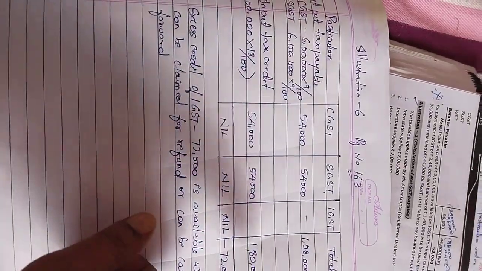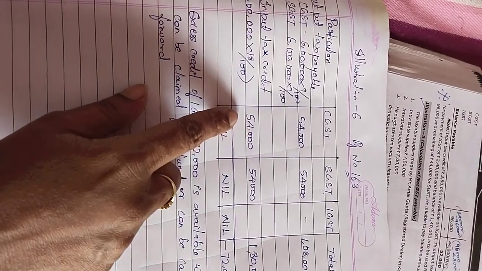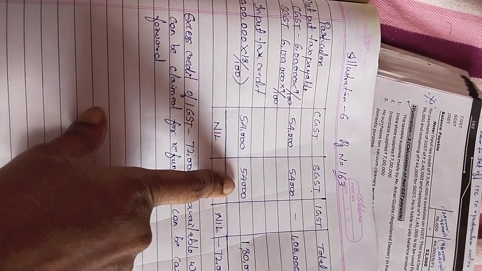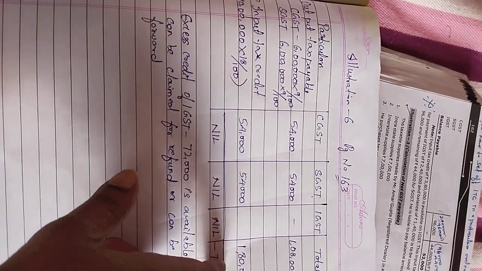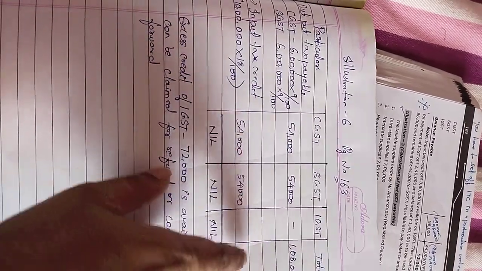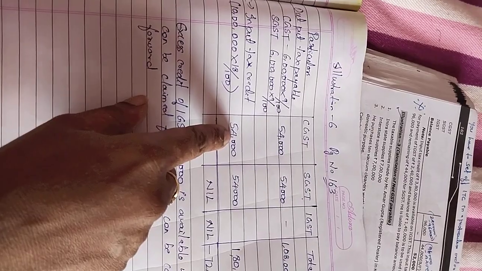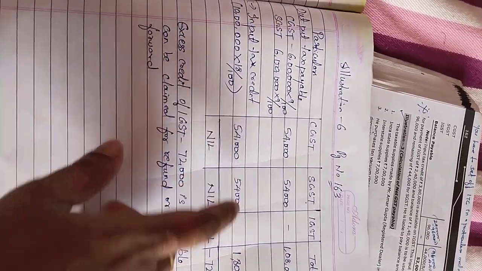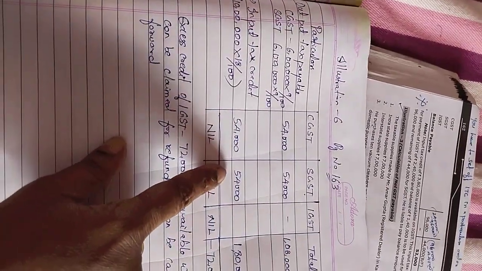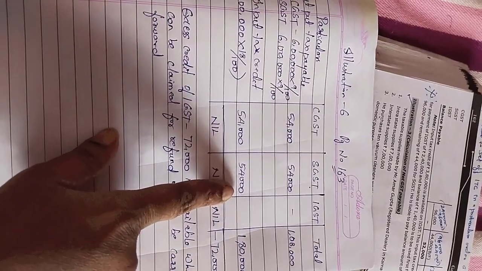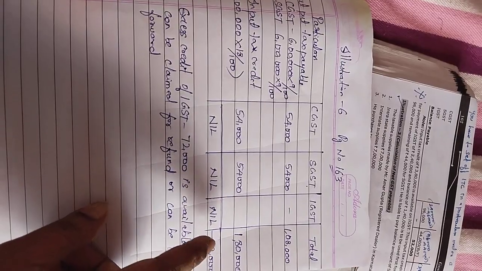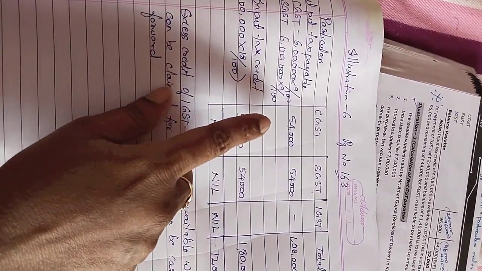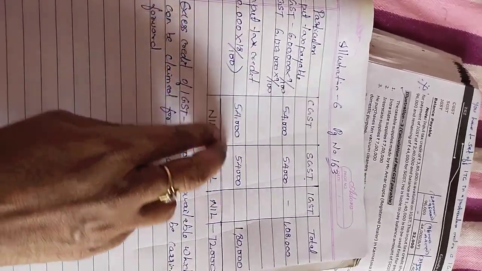So after setting off the CGST, you are now going to set off SGST. Whatever is the remaining amount, 1,80,000 minus 54,000, from the balance amount if you reduce 54,000, you are going to arrive at nil balance again. So you have set off CGST and SGST fully.